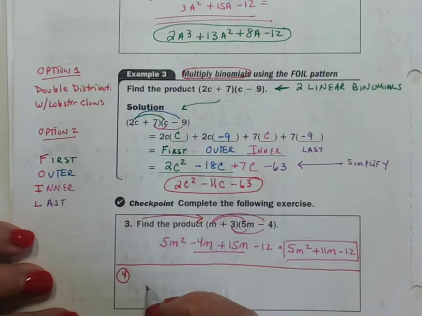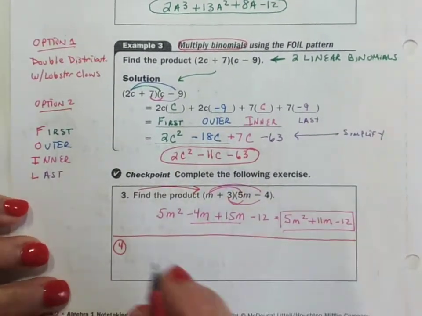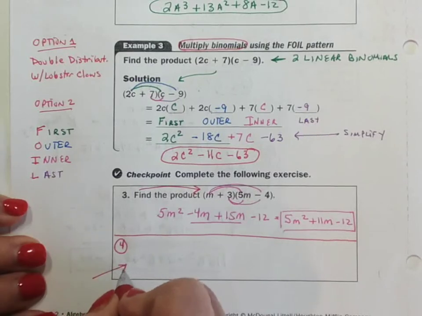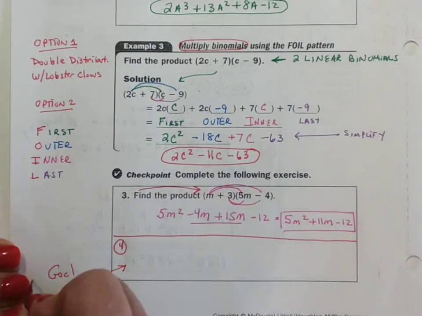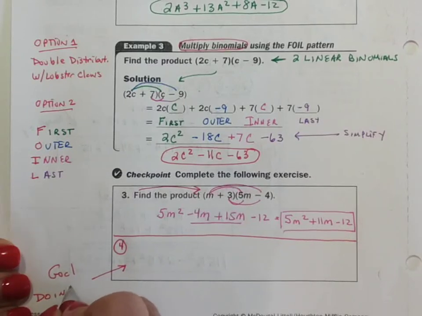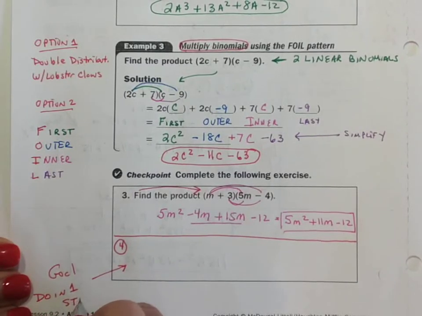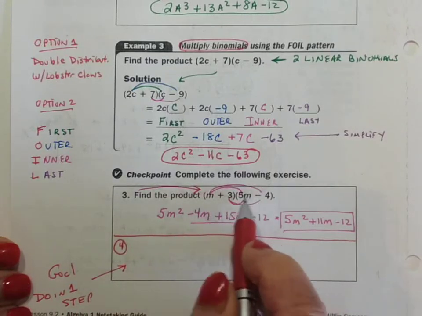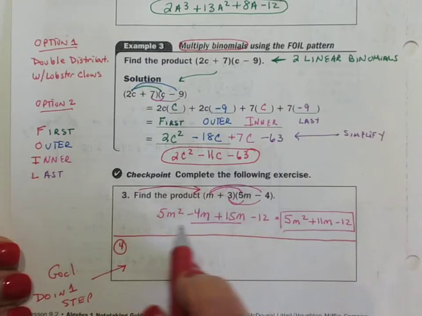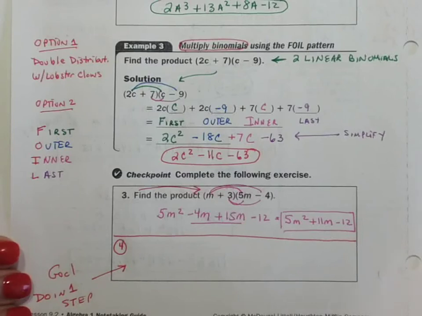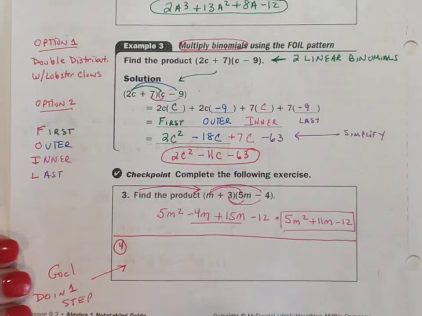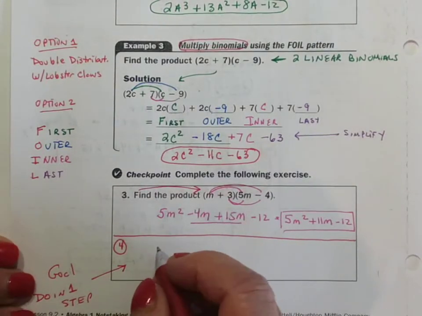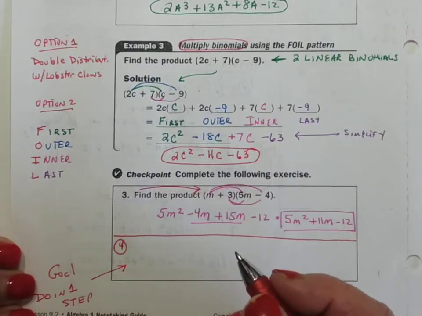Okay, I'm going to add one problem to show you how to do this in one step. You're going to like this. The goal, as you go through this chapter, is to do it in one step. So the goal is to go from here to there without doing the middle step. Now, for this first homework assignment, I recommend that you do the middle step until you get comfortable. But I'm just showing you where we want to go in the future.